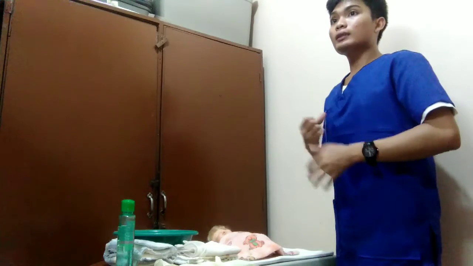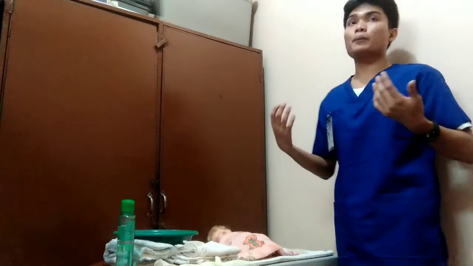Prior to doing the procedure, we first have to verify the client's identity, introduce ourselves, explain the procedure to the client, and tell the client how she will participate in the procedure. We will be performing proper hand hygiene and other infection control procedures, and we'll be providing client privacy by closing the curtains.